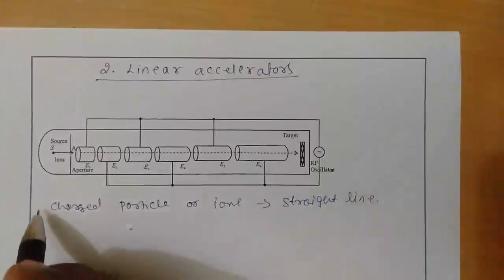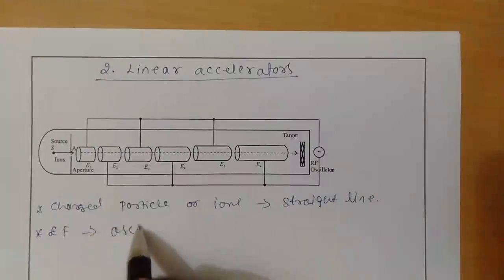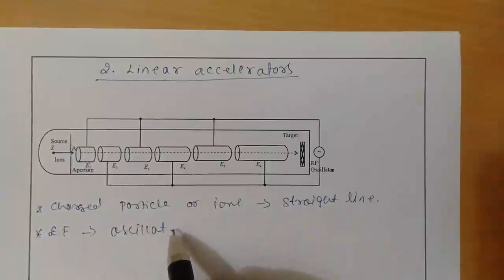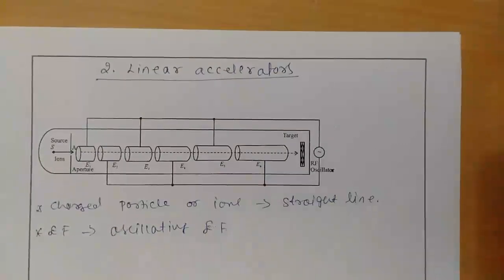Here we have the electric field, in order to accelerate the charged particle by applying an oscillating electric field. So in the linear accelerator we are using an oscillating electric field to accelerate the charged particles. The shape of the linear accelerator will depend upon the particle that is being accelerated.